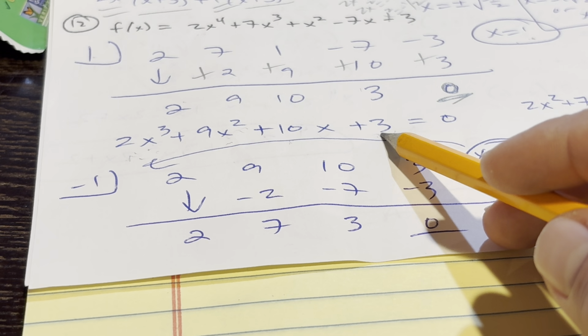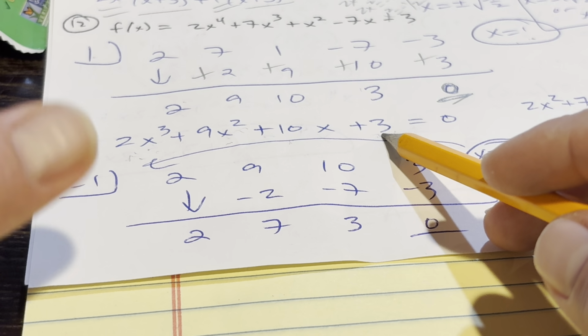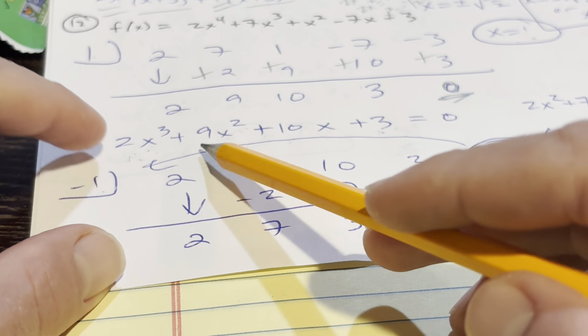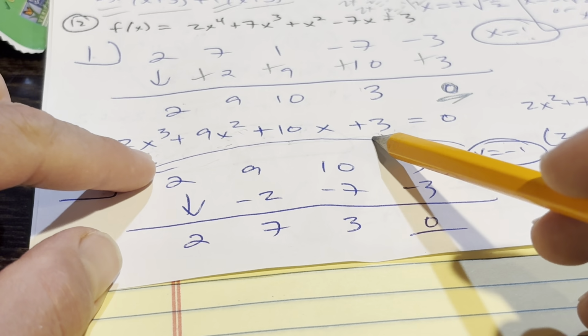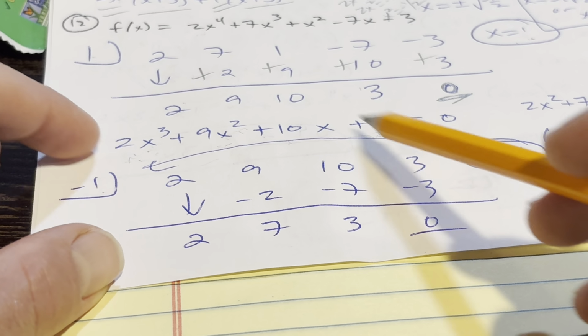So I'm looking at 3. What goes into 3? Plus or minus 1, plus or minus 3 are factors. So if I try 1, guys, look at 1. Everything's positive, so 1 clearly doesn't work. So I'm going to try -1.